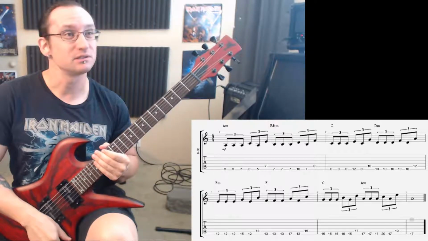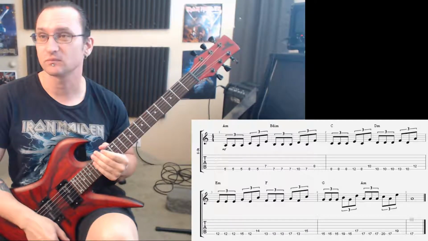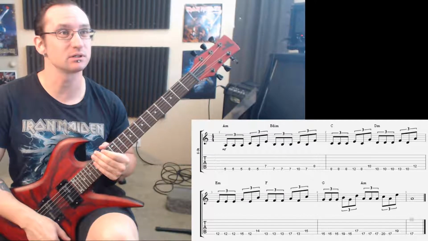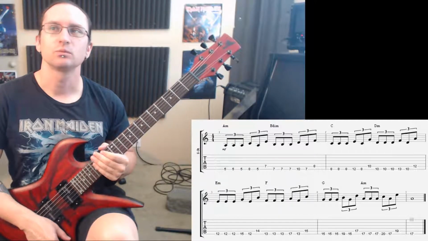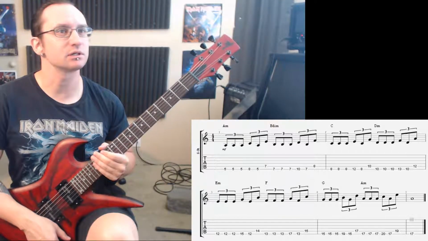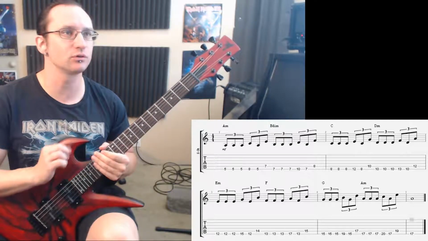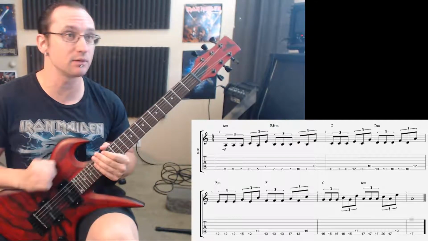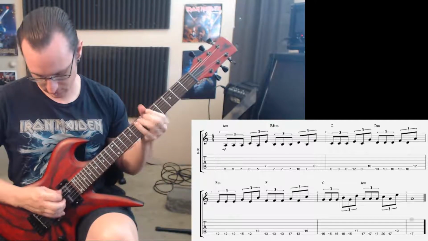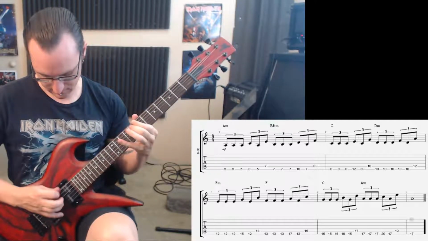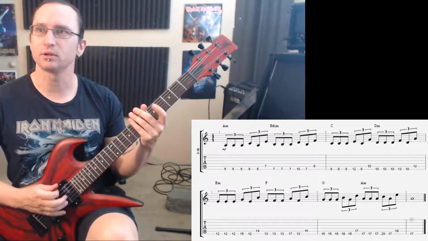So definitely, this is not a super easy one to get going crazy fast, but it'll work on. Besides just your left hand work, the big challenge is going to be that quick change going from the E string to the A string and then right back down to that E string. That's going to be the tough part there.